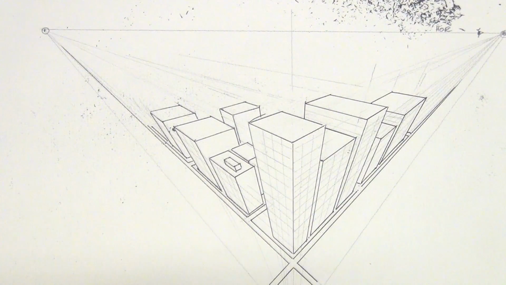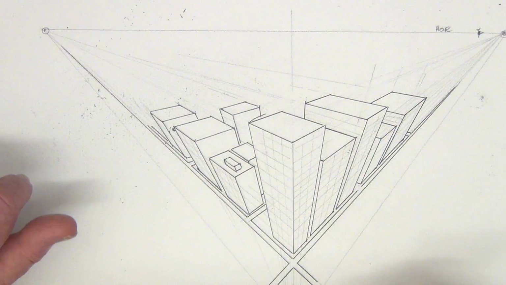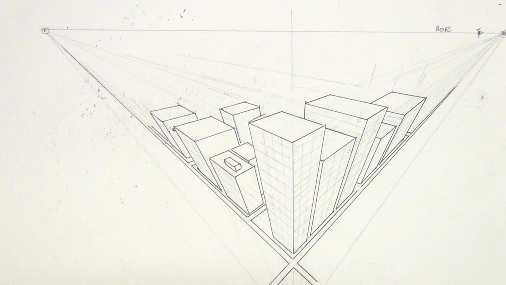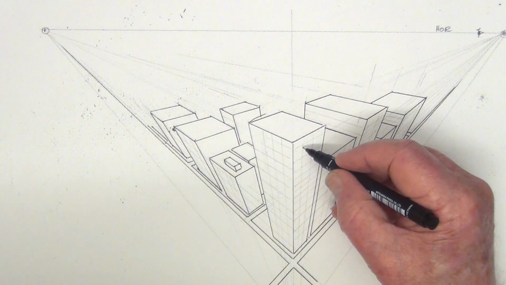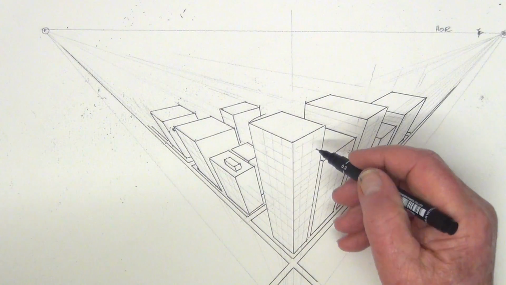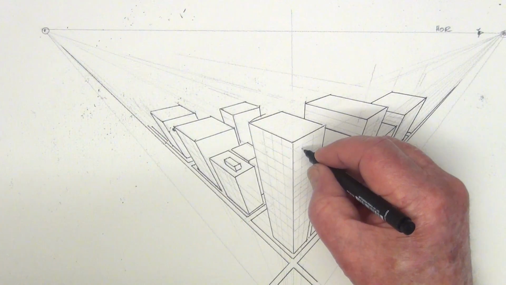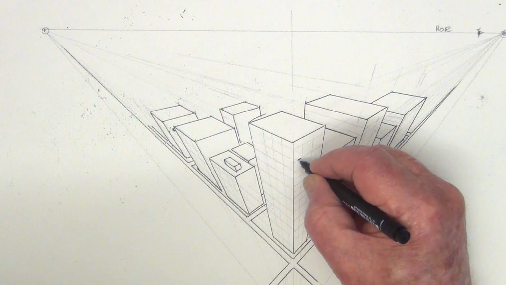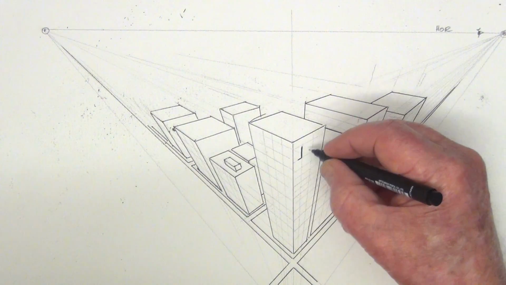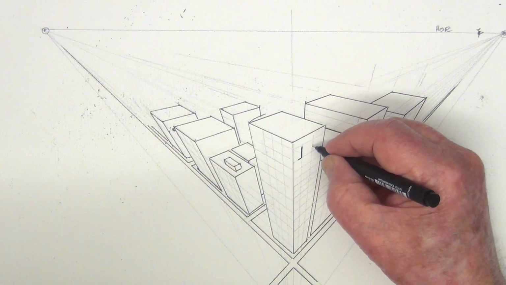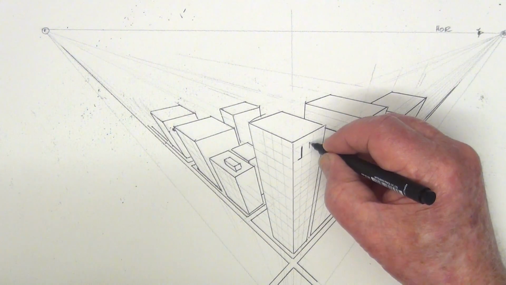There we go. Right, one thing you need to remember is that if you're looking down, you don't see this, and they're slightly recessed, you don't see the face on this side. So you're going to see the face there and the face here. You're going to see it that way. So let's make these quite big windows.